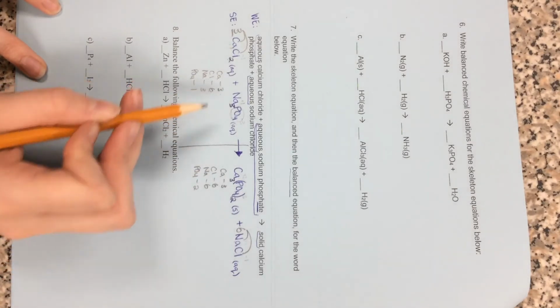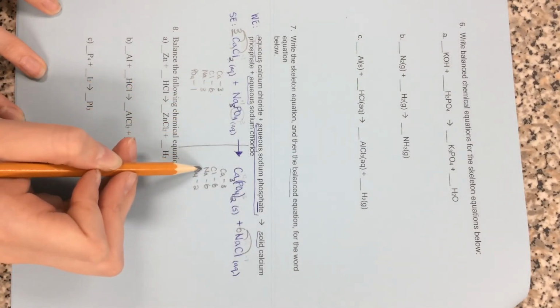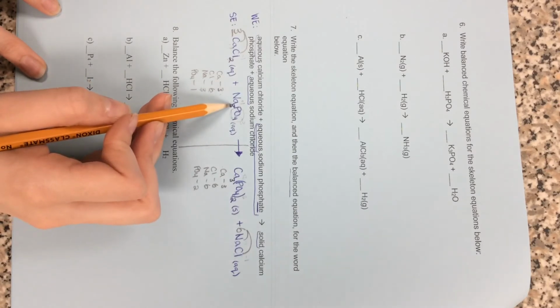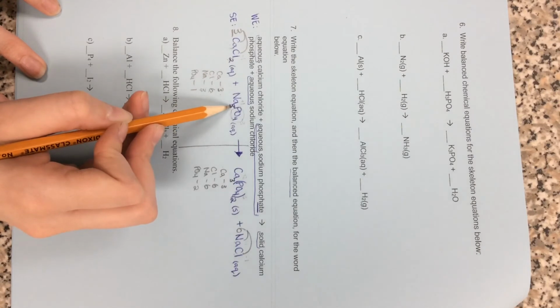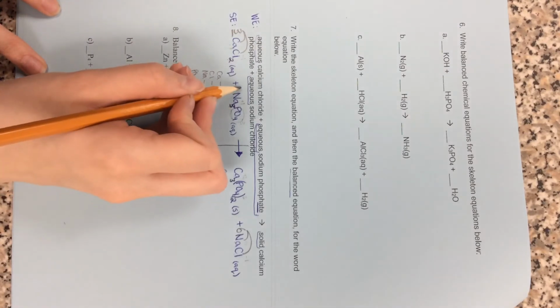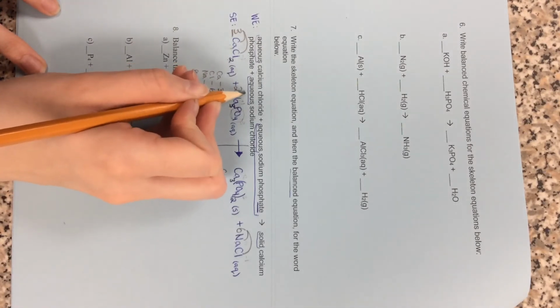Well, now my chlorines are balanced. Now my next step is to move on to my sodium. I have 6 sodium over here and only 3 on this side. Right? I can see that little 3 down here. So I have to make sure that whatever I multiply this 3 by is going to give me 6. Okay, so 3 times 2 equals 6.